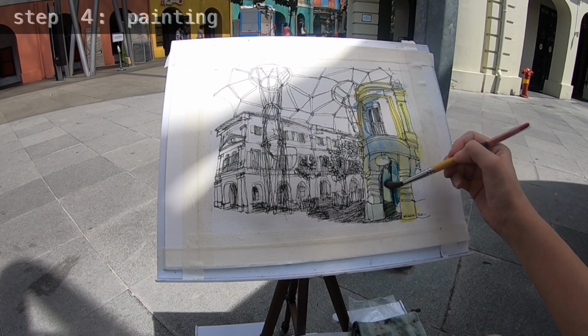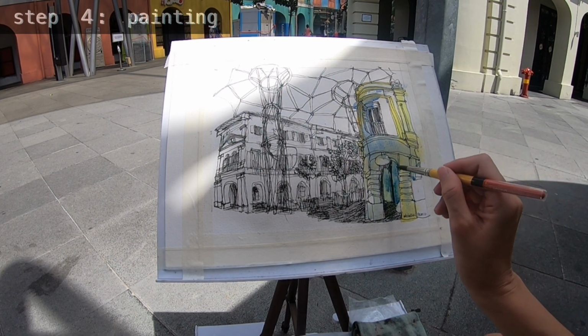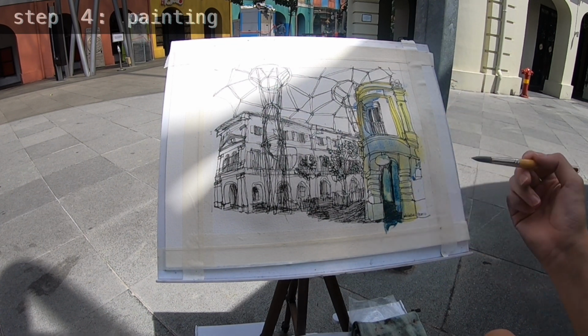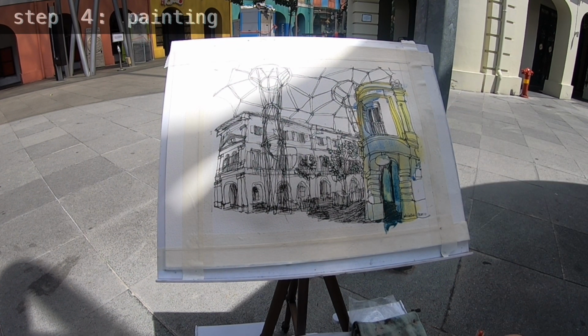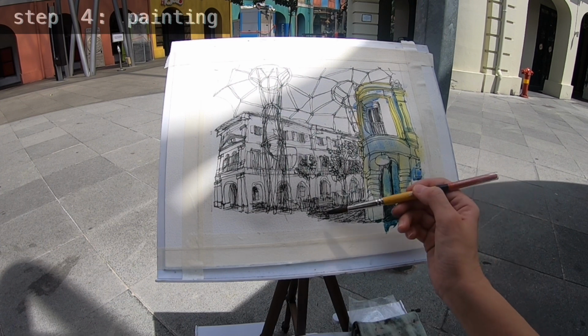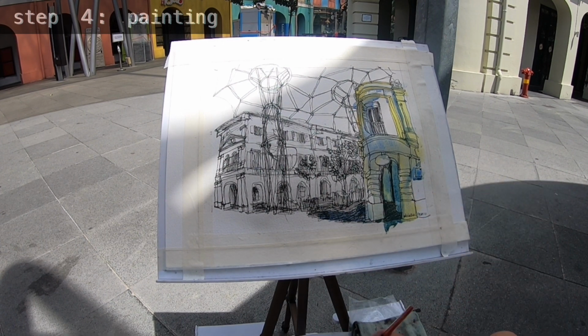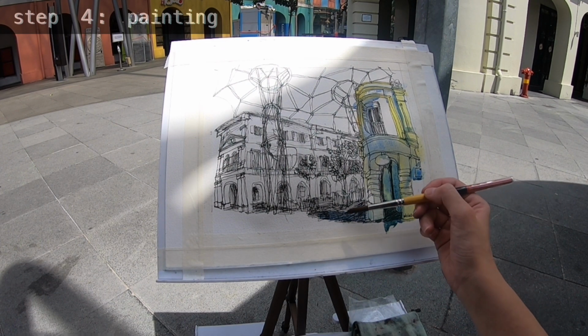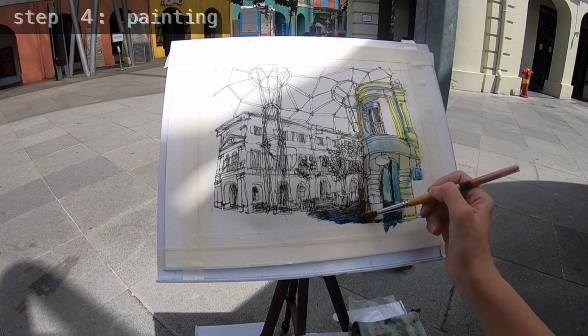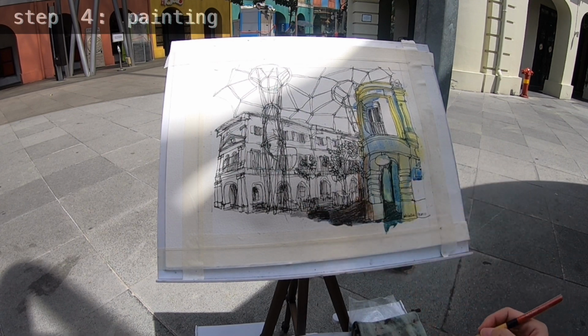So sometimes I don't mix it. I just let the color sit on top of the existing color. I'm kind of messy when it comes to painting, actually. I'm going to use the blue neat over here. Maybe I'll mix it with a little bit of burnt sienna for that shadow.